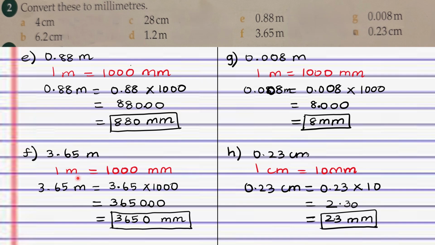Okay. F sum 3.65 meter we convert to millimeters. So 1 meter equals to how many millimeter? That is 1000 millimeter. So 3.65 we have to multiply by 1000. Why? We are converting bigger unit to smaller unit. So without decimal point, just we multiply. 365 into 1000 is 365000.